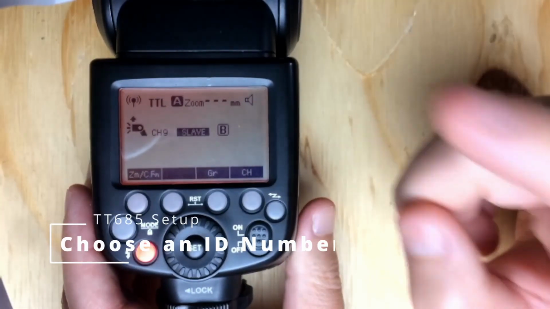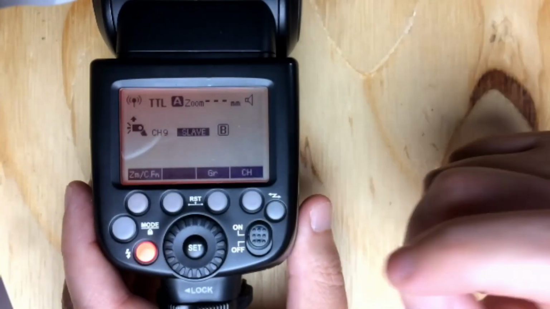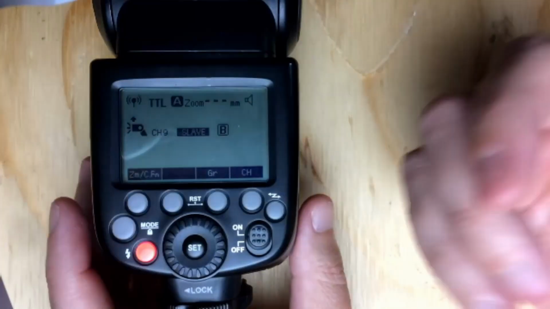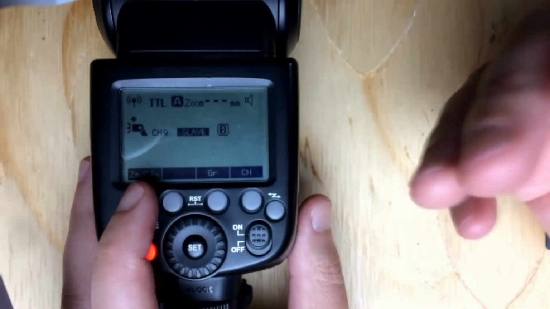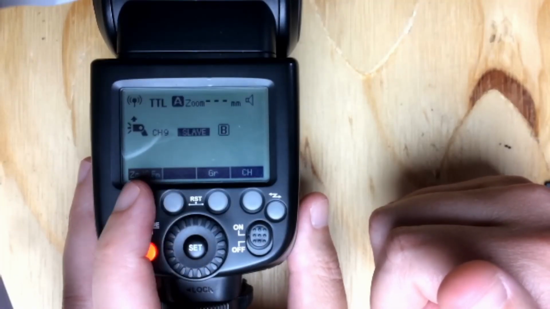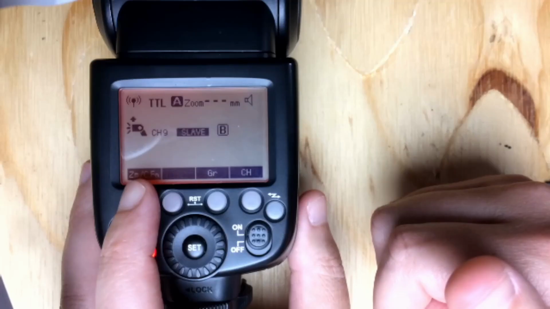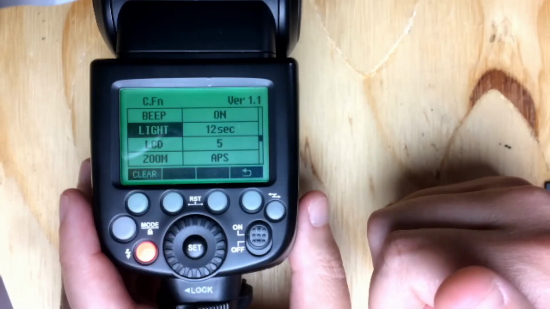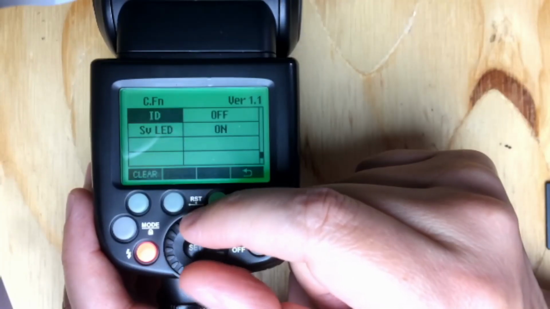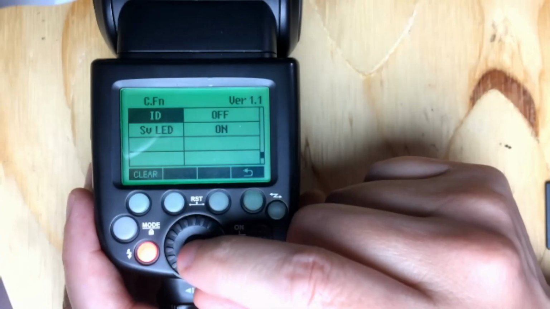There's another thing that I want to consider. This flash, being TTL and having some other tools, has another tool to avoid interference. That is called the ID function. How can we set or activate it first? We only need to press and hold the zoom custom function button, and then we enter the custom functions menu. We're going to rotate the wheel to change through different options until we get to the ID.